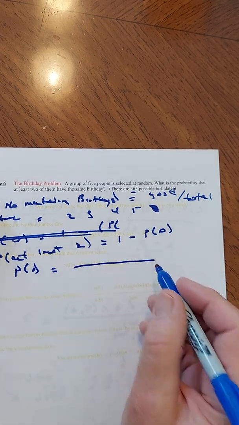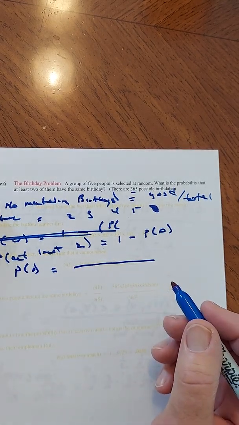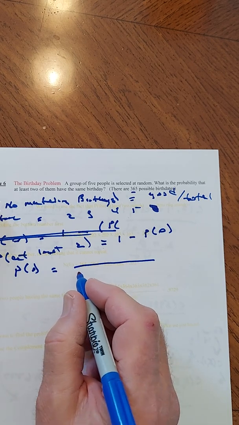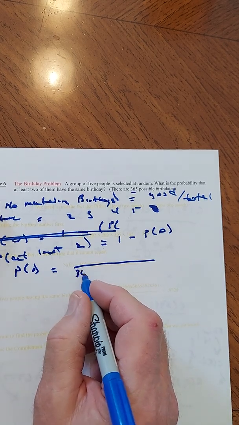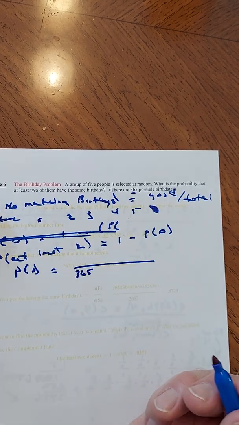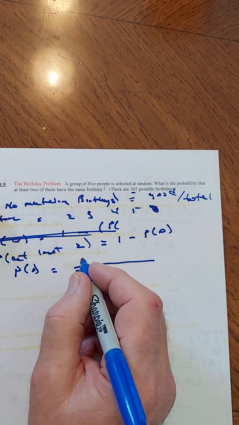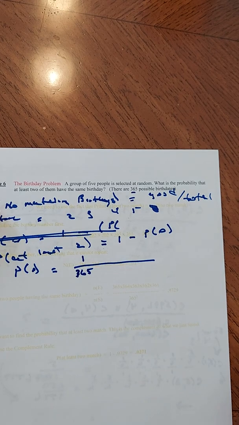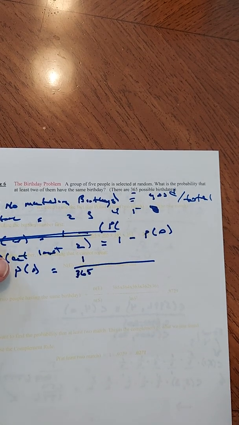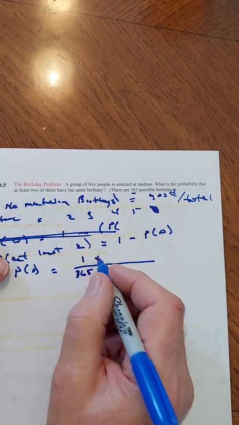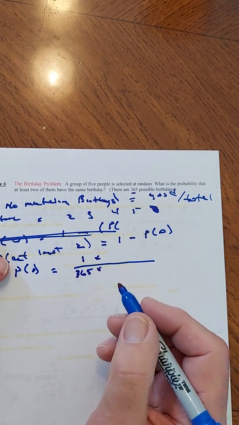On the bottom, okay, so just imagine, and it might be better to do it like this. For the very first one, there's 365 possible birthdays. I'm going to take one person. That first person could have any one of the 365. Now we go to the second person.